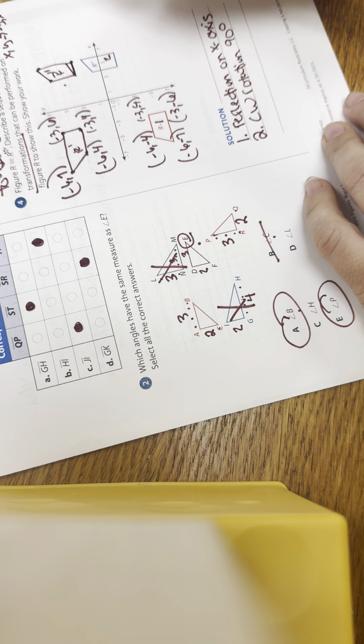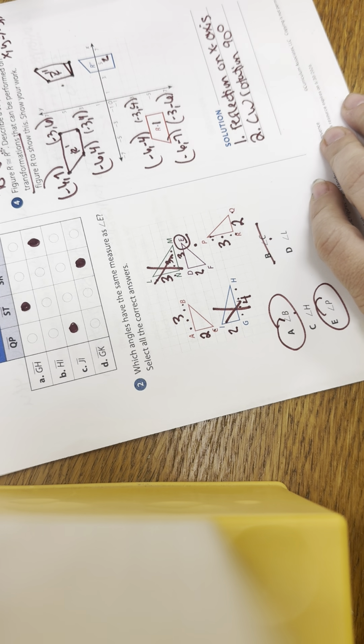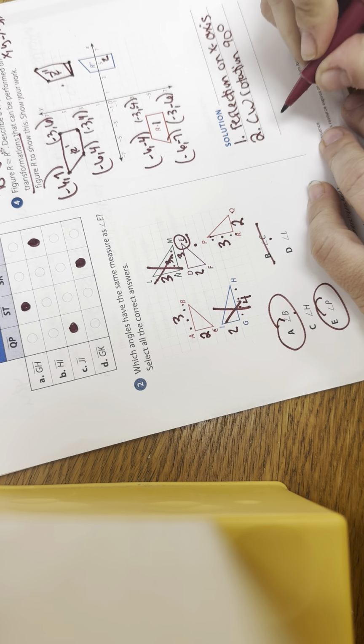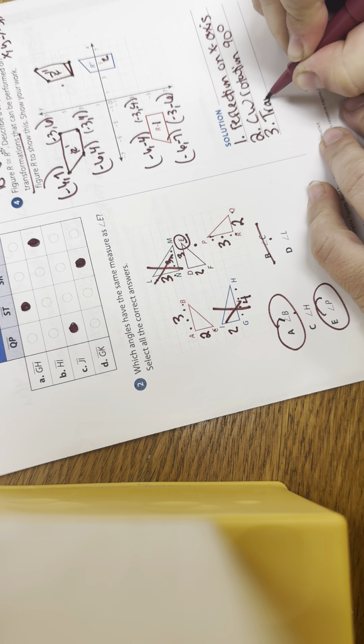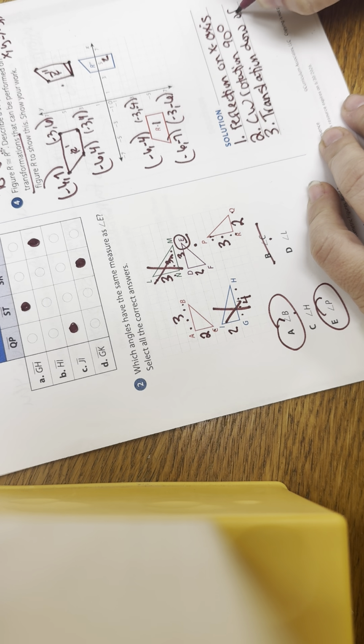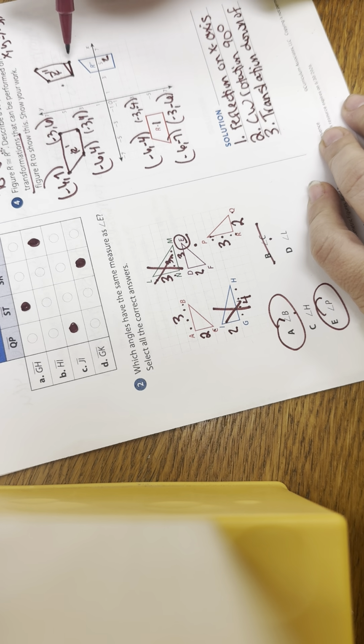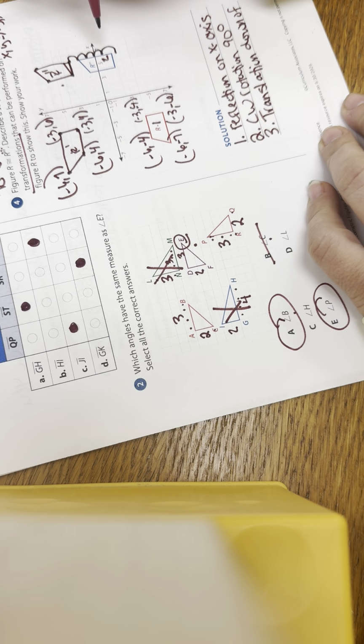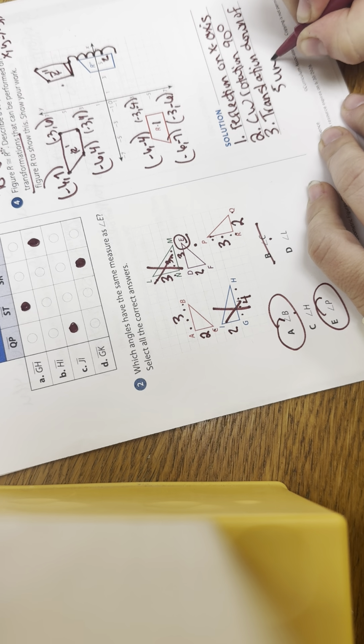Oops, sorry, my bad. Okay, and then now I have to move it from this R double prime down to R triple prime. And that is going to be a translation down of, and then I'm going to go 1, 2, 3, 4, 5. So I went down 5 units.